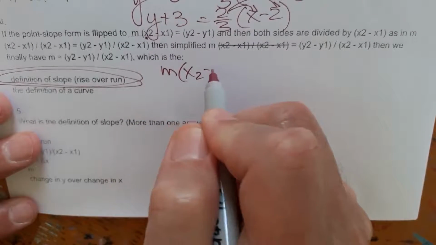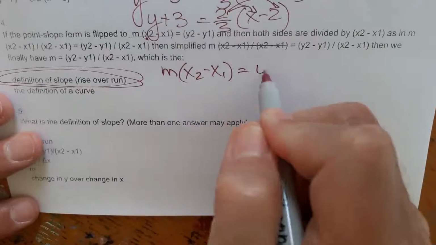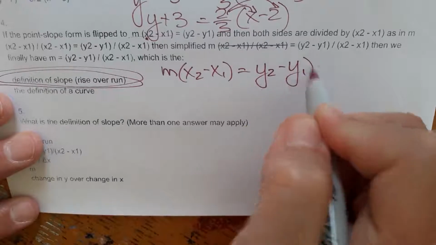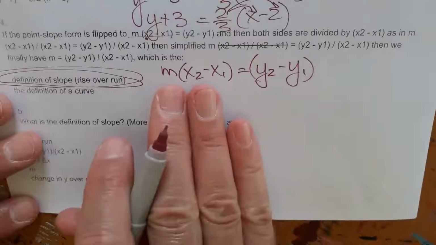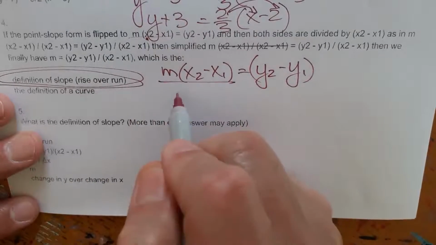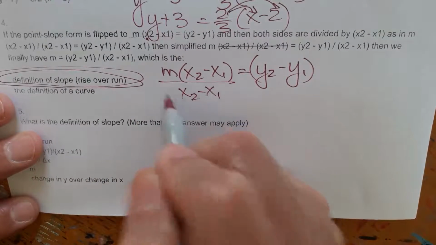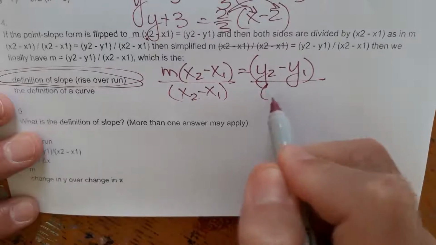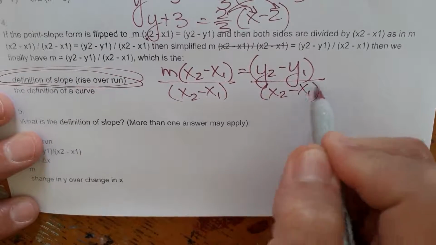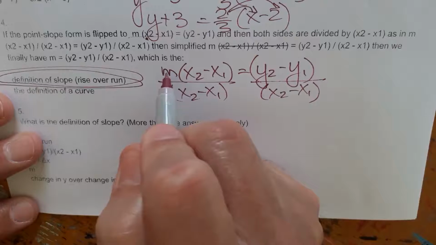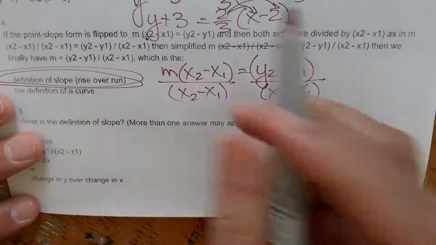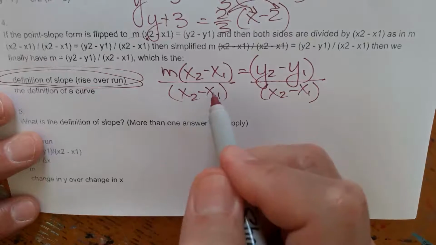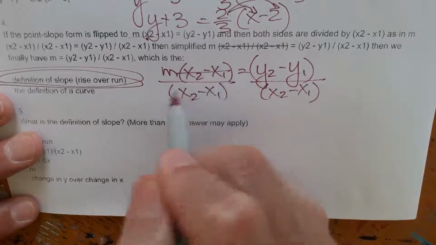M times x2 minus x1 equals y2 minus y1. This is the point slope formula just reversed with the sides flipped. What we're doing is dividing both sides by x2 minus x1. Okay, and we can do that. Because it's being multiplied by the m, we can divide it here. What we do on the left, we do on the right. This is 1 over 1, so to speak. Any number over itself can be canceled.